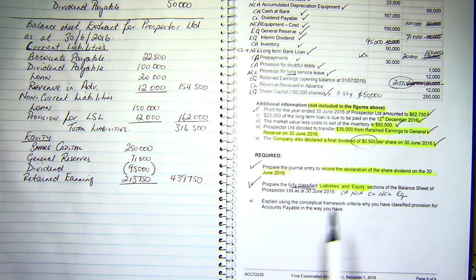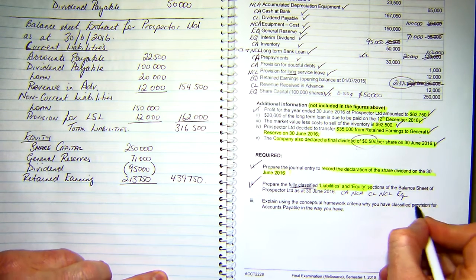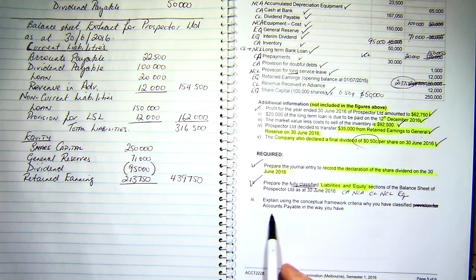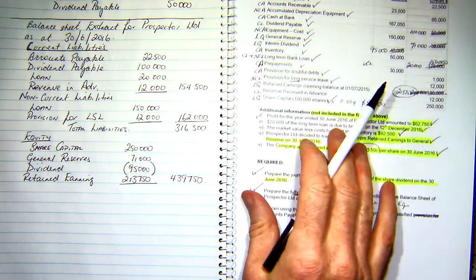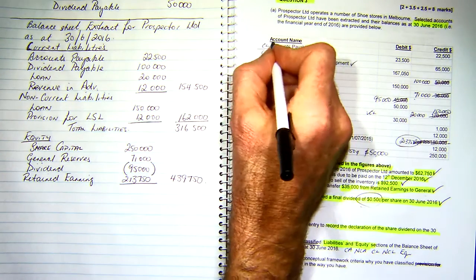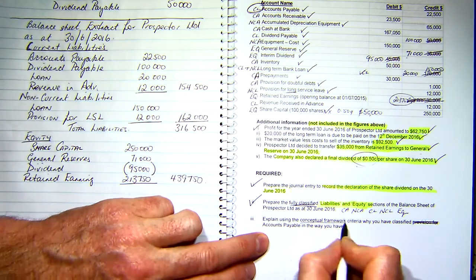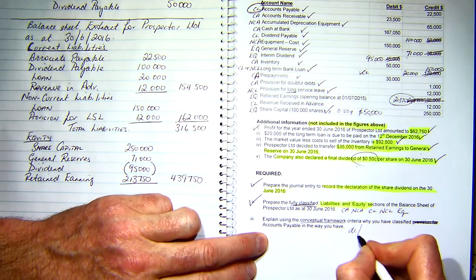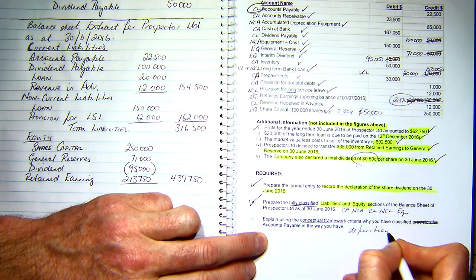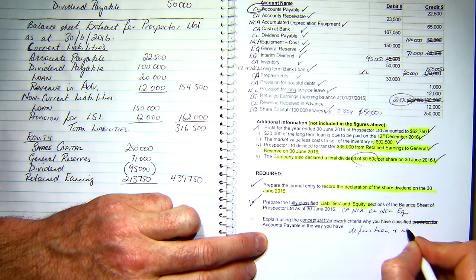And number 3. Using the conceptual framework criteria, explain why you've classified accounts payable in the way you have. That shouldn't say provision, that's an error. Now, accounts payable we classified as a current liability. When we talk about conceptual framework, we're talking about definition and recognition.